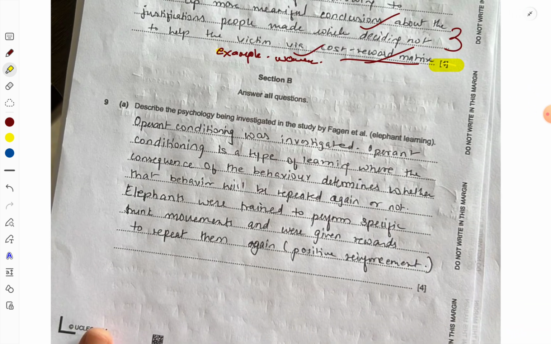Okay, next question is describe the psychology investigated in the study by Fagan et al. 4 marks. Psychology investigated should be very easy answers for students because they are there right at the beginning of every unit, no matter which textbook you refer to. So in fact, it should be the first thing you're preparing for the paper.